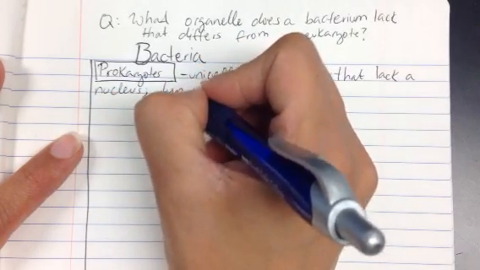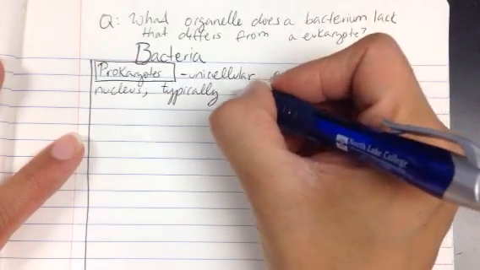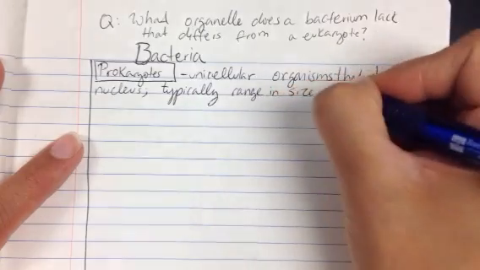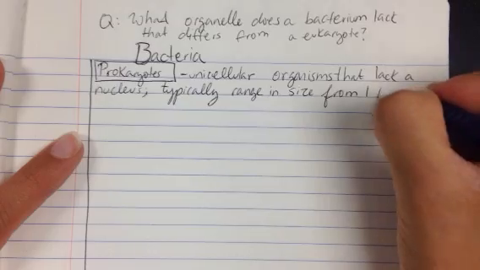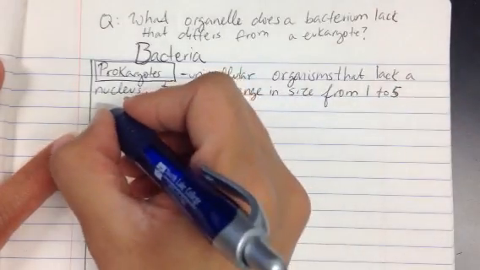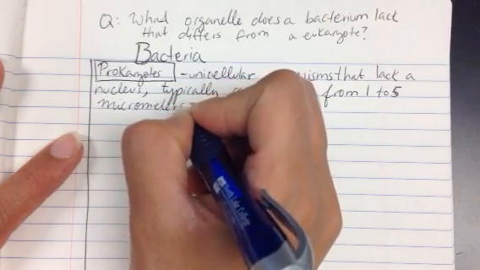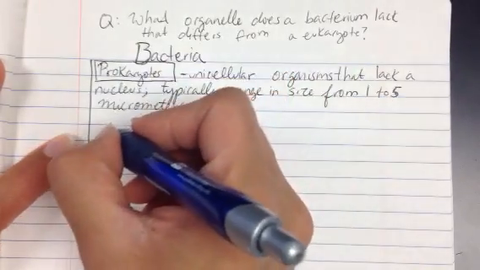Typically, they range in size from 1 to 5 micrometers. And a micrometer is a millionth of a meter, so it's a very tiny, tiny little cell.